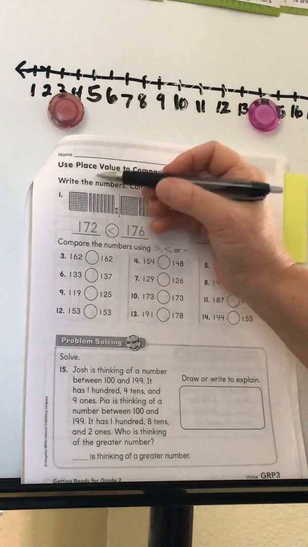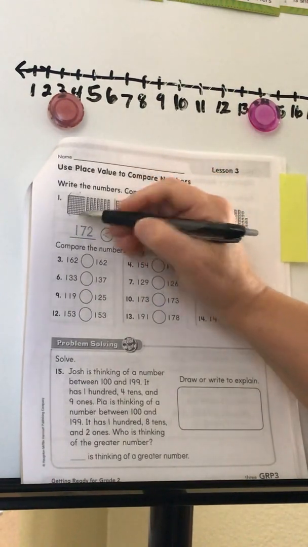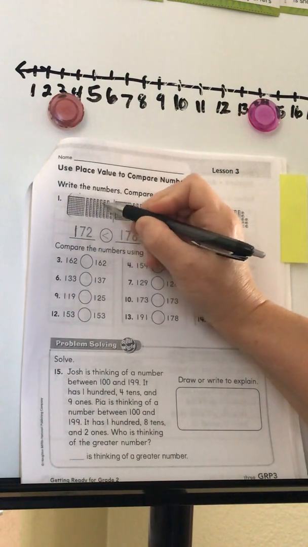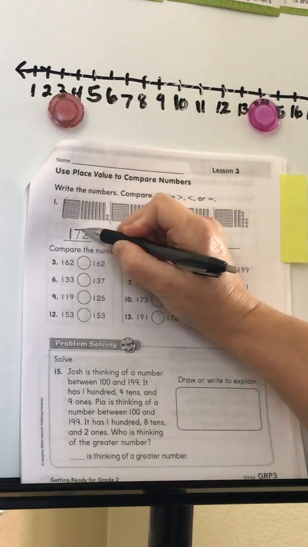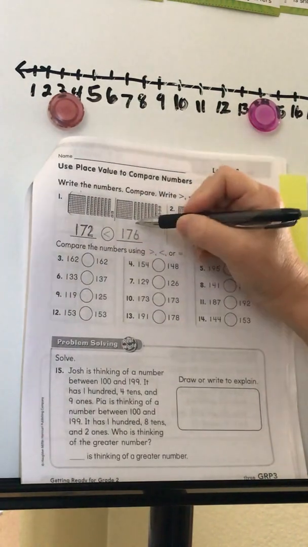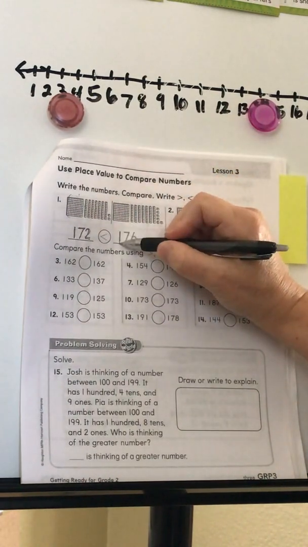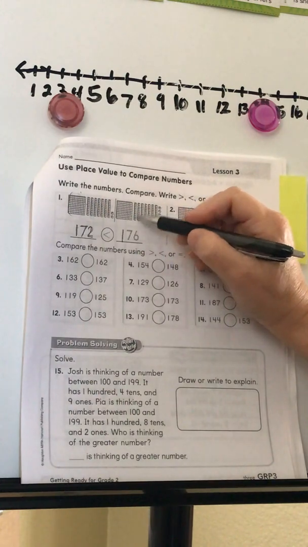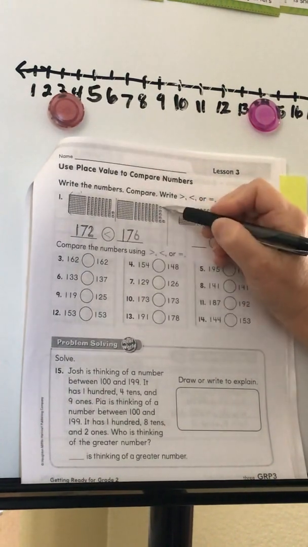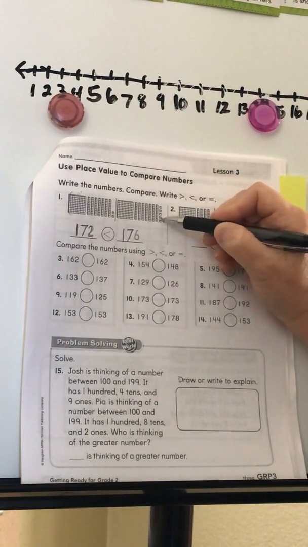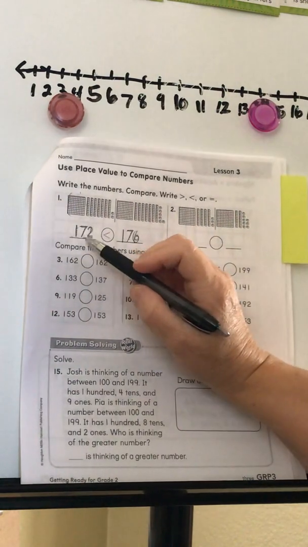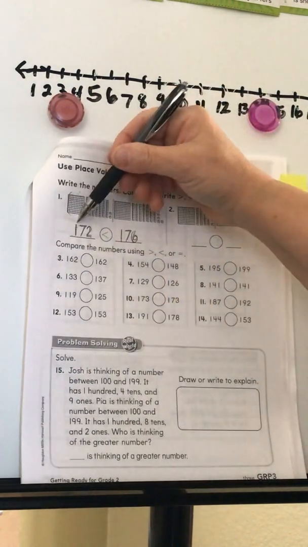Okay? So here we see 100, so we write a 1. We can see 1, 2, 3, 4, 5, 6, 7 tens, so write a 7. And 1, 2 ones, so write a 2. On this side, I see 100. And let's count the tens. 1, 2, 3, 4, 5, 6, 7 tens. And count the ones. 1, 2, 3, 4, 5, 6 ones. So 172.